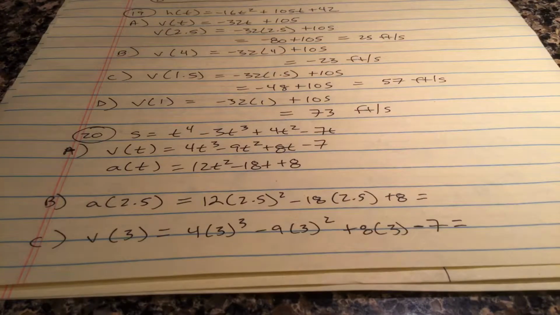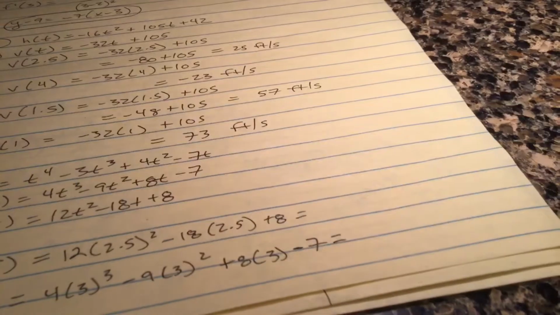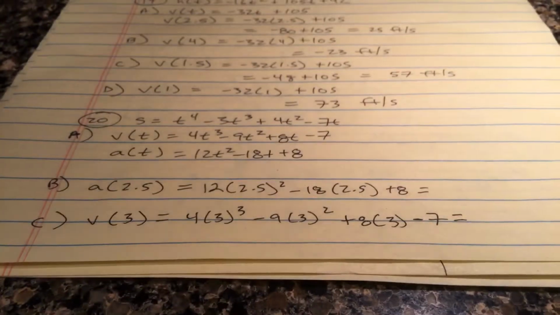This next one also doesn't have an answer there. That should be 108 minus 81. 27 plus 24 is 51 minus 7. That should be 44 meters per second, possibly. All right, that's number 20.